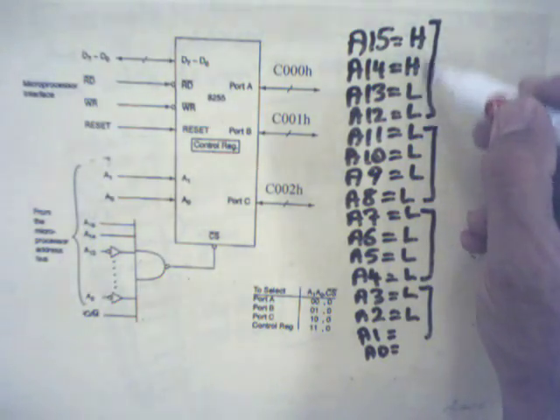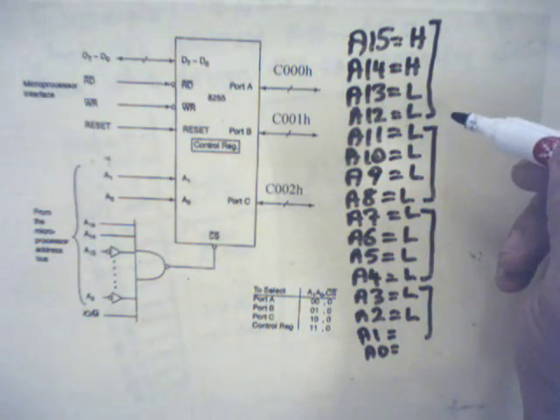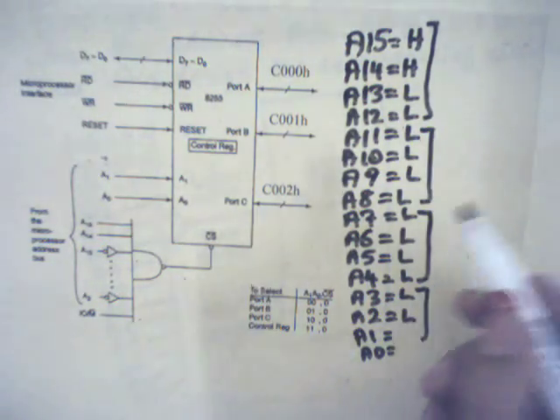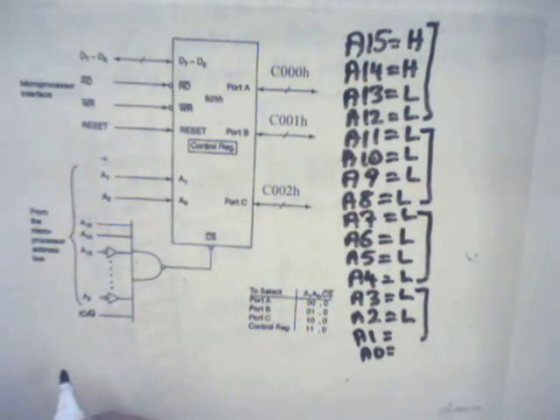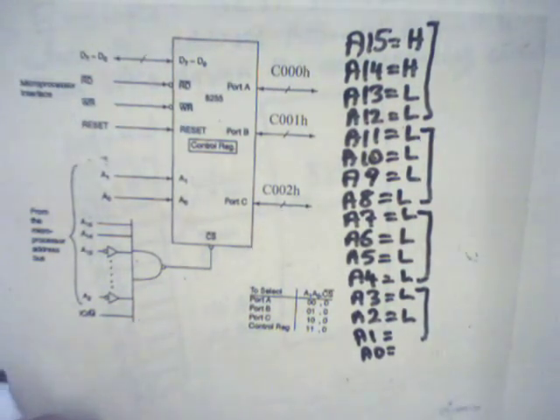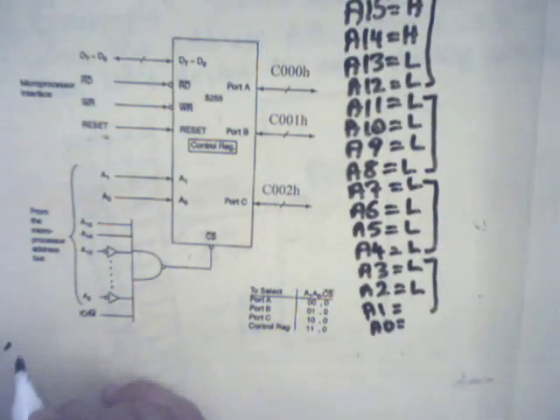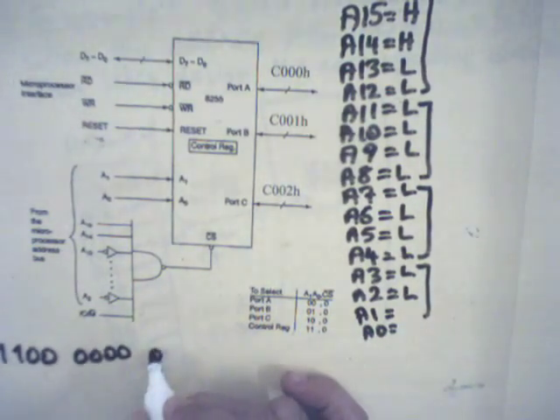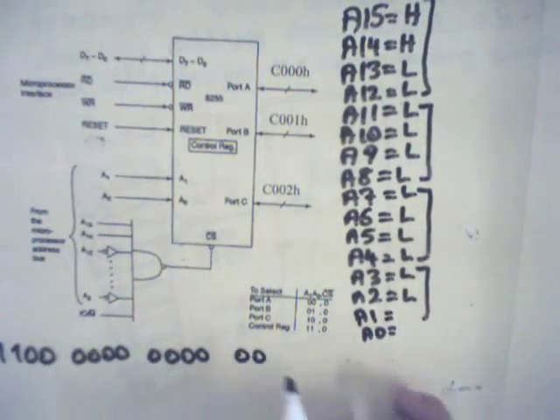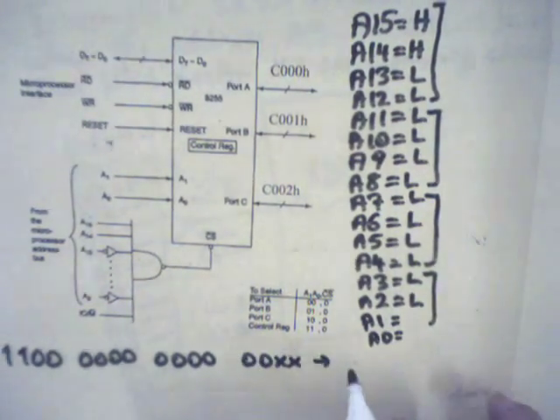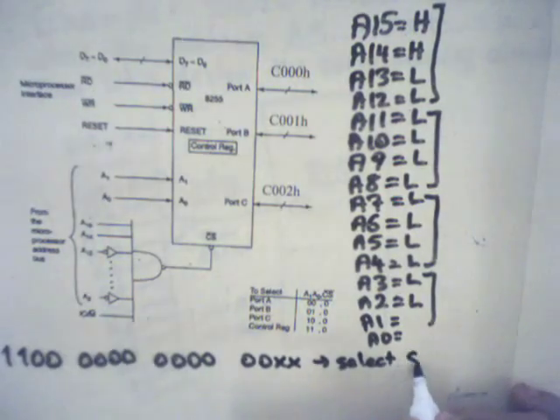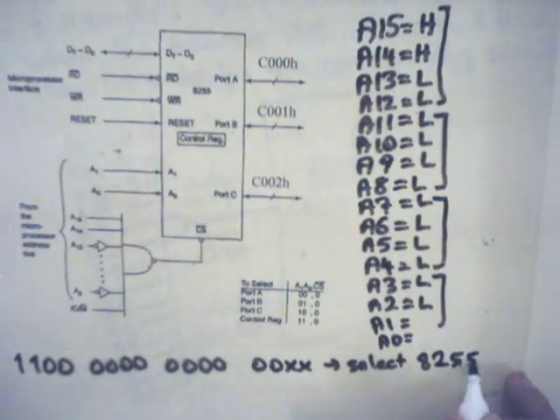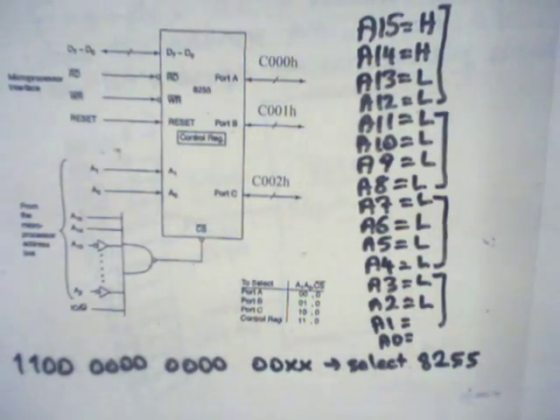So in general, this is this binary number, converted to hexadecimal, and the address bus information 1100 and all zeros and 00XX will select 8255 to be operational.